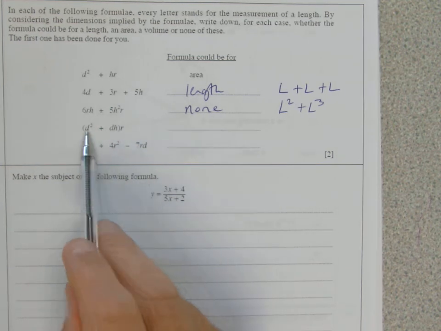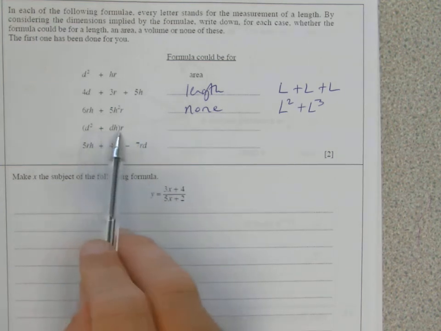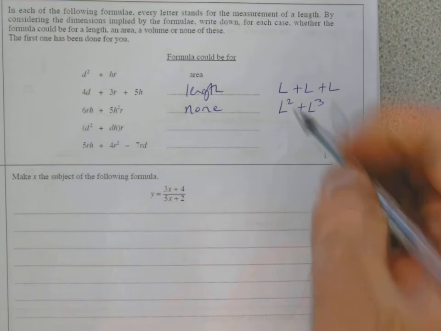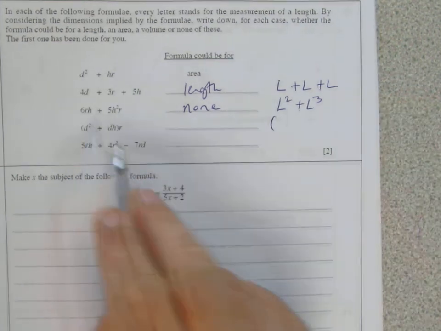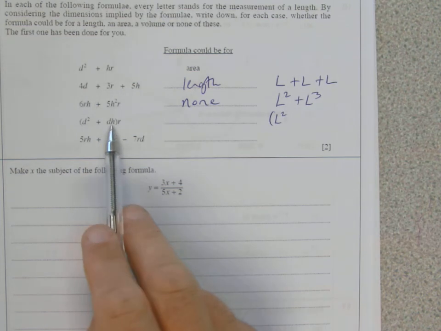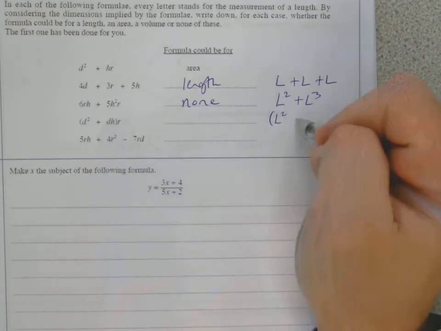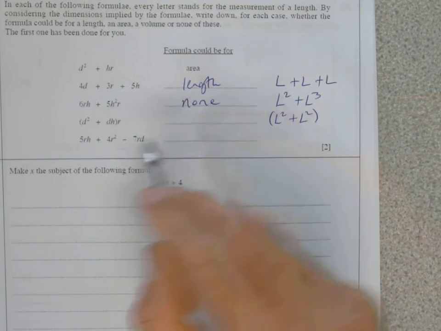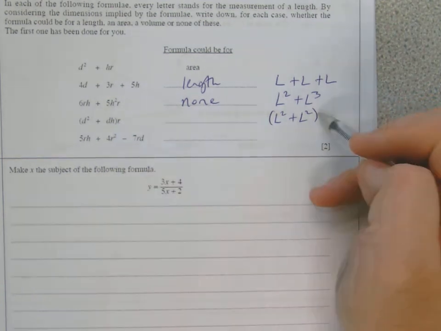It doesn't belong together. Here, right, you've got a bit of a bracket going on, and with the bracket we multiply. And let's look at that bracket. You've got d squared, which is like l squared, isn't it? Okay? Length squared, dh, which is just like a length times a length, which is also a length squared, and then you're timesing it then by a length outside.